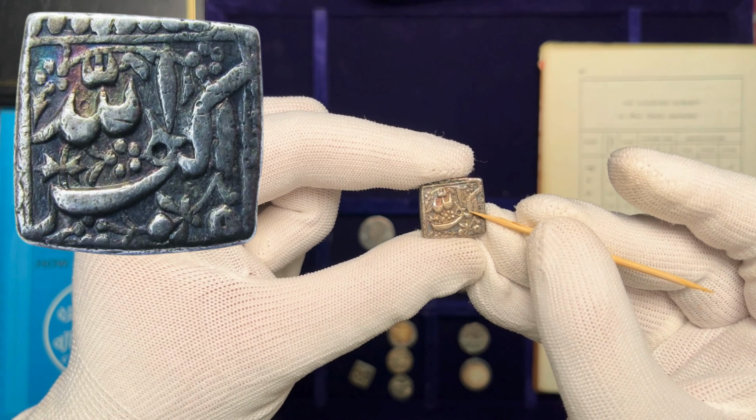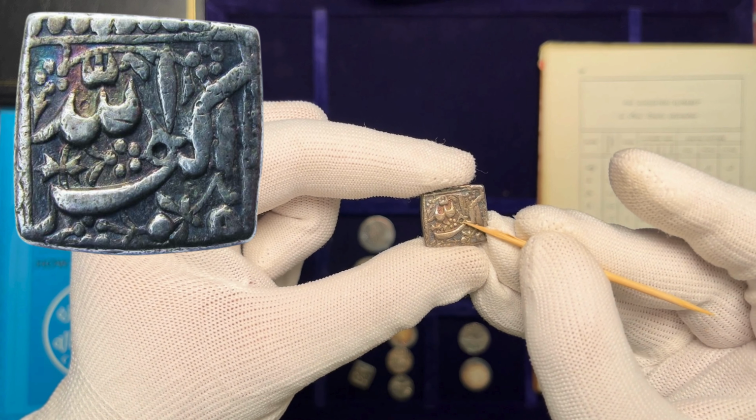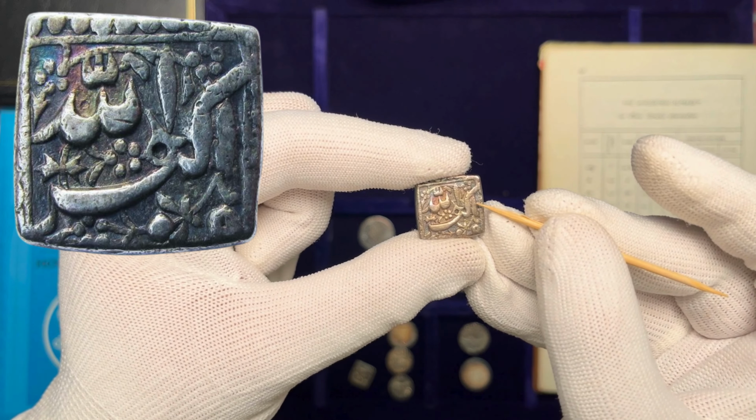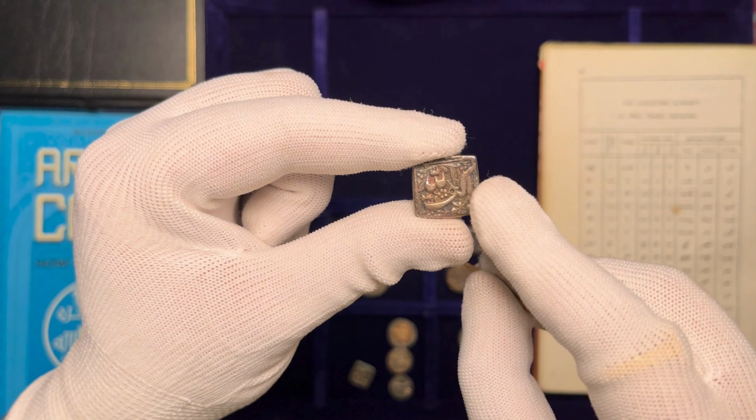Now getting back to the coin, so here we have Allah, then we have Alif, Kaf, Be, and then Ra. So this is Akbar, the very same form which we saw in the emperor's name as well. And then we are going to reverse this coin.